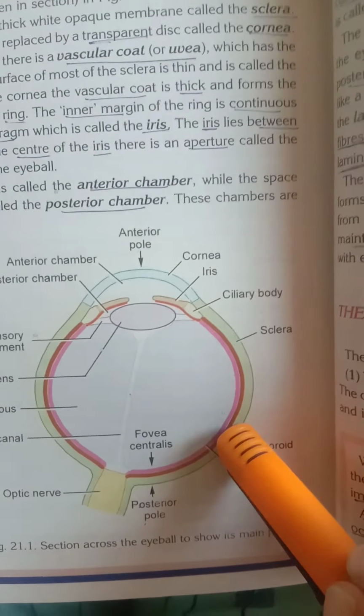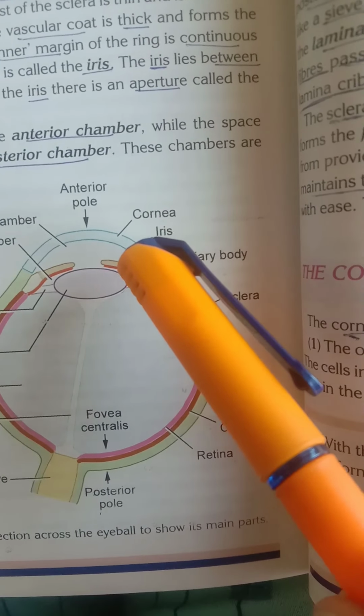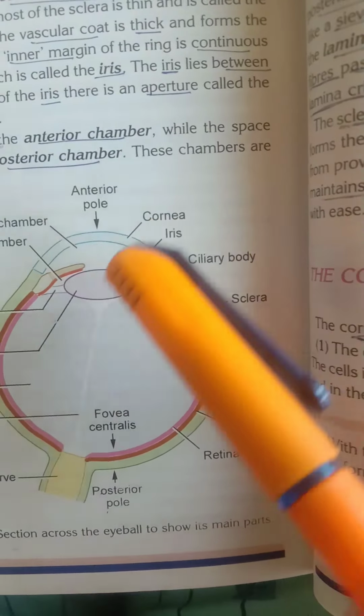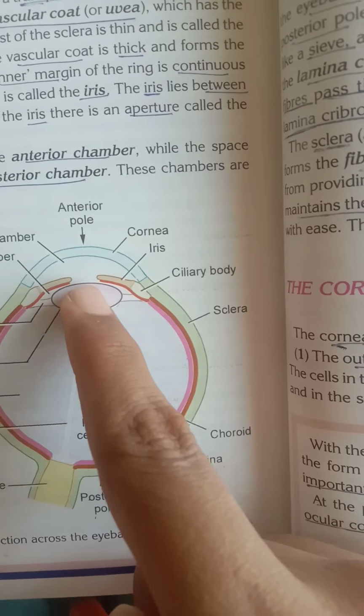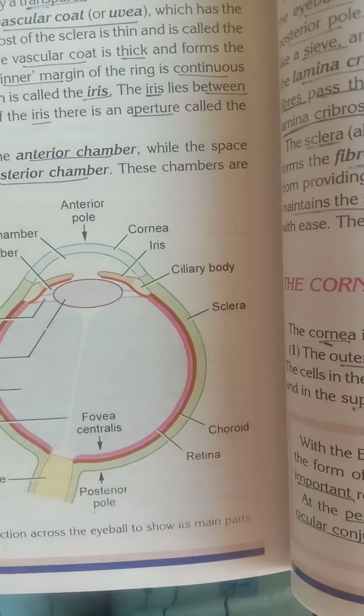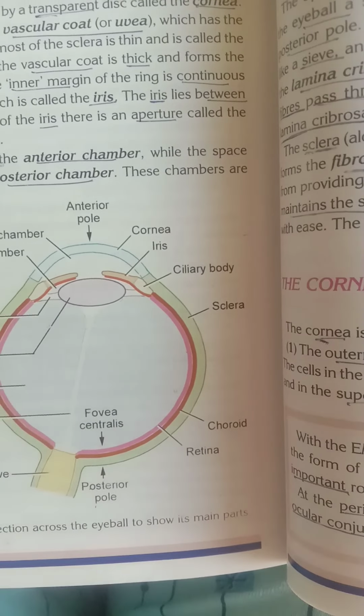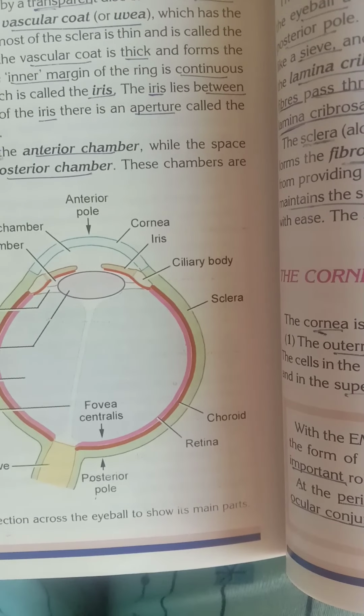The inner margin of this ciliary body is continued as the peripheral margin of a pigmented diaphragm. So the iris is a pigmented diaphragm, and it lies between the cornea in front and the lens behind. You can see the lens is behind and the cornea is in front, and at the center of the iris there is an aperture called the pupil. This is the way the pupil forms here.